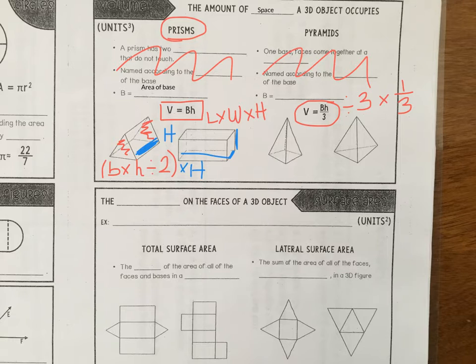For this one, the base looks like a rectangle or a square. So we'll just say that we would do length times width for that base, times the height of the pyramid, whatever that might be. But then we'd have to divide the answer by 3 to get its volume.